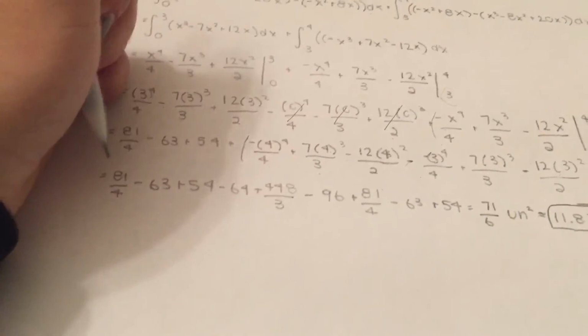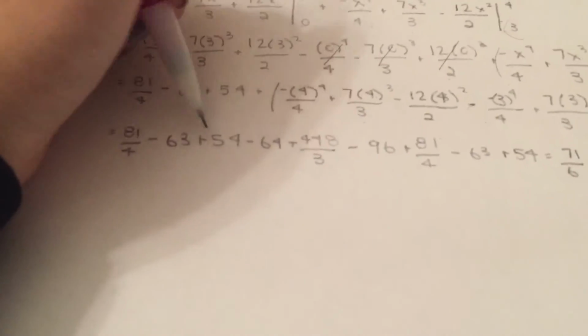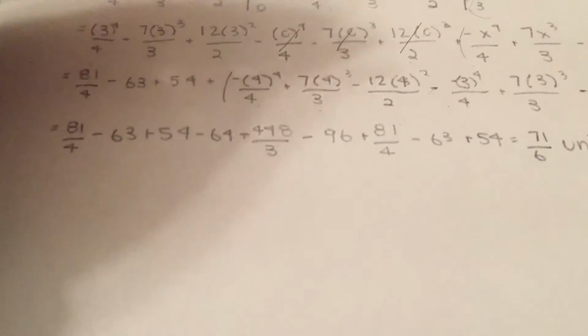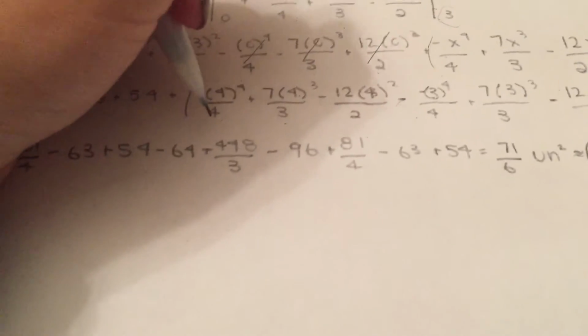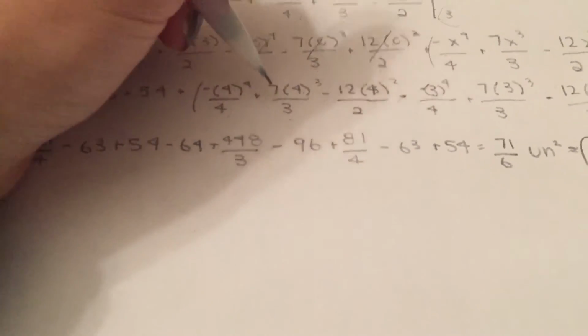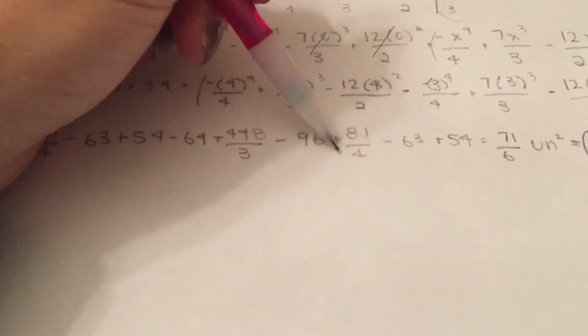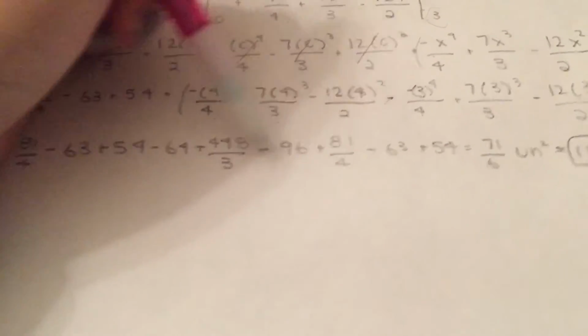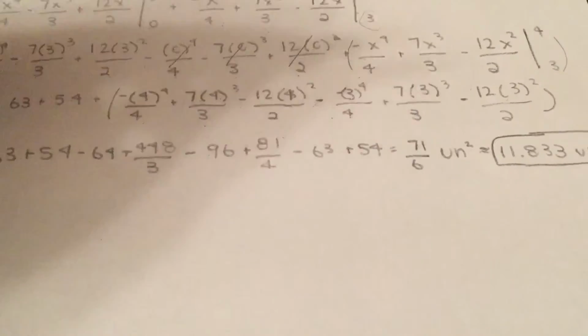Simplify that out: 81 over 4 minus 63 plus 54, minus 64 plus 448 over 3 minus 96, plus 81 over 4 minus 63 plus 54.